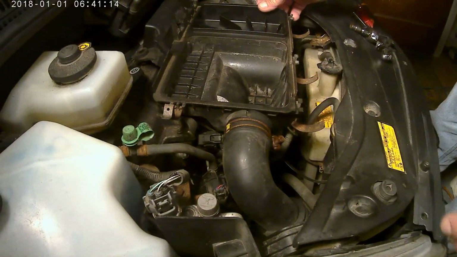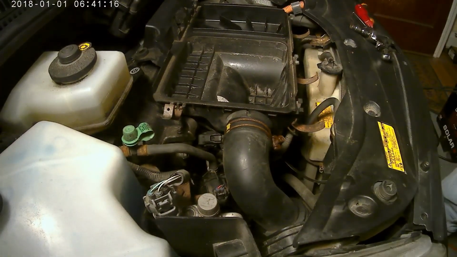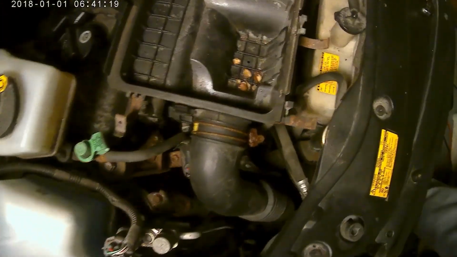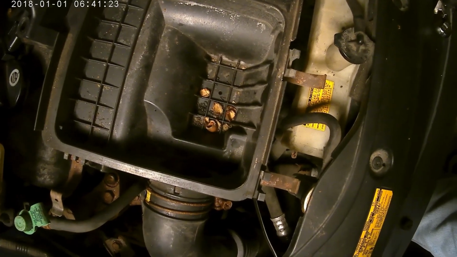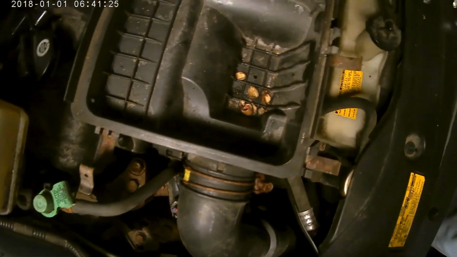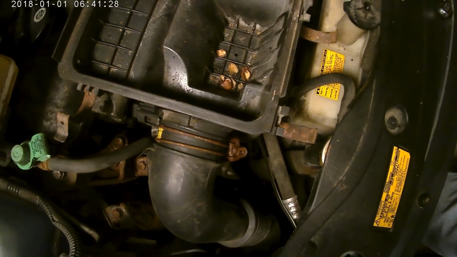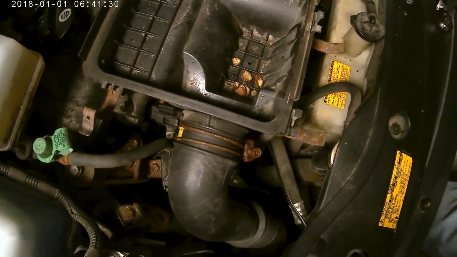But down inside, we actually have some signs of some wildlife had gotten in there. So I'm going to clean that up, and then we'll remove this housing so we can get a better view down inside at that vacuum switching valve.